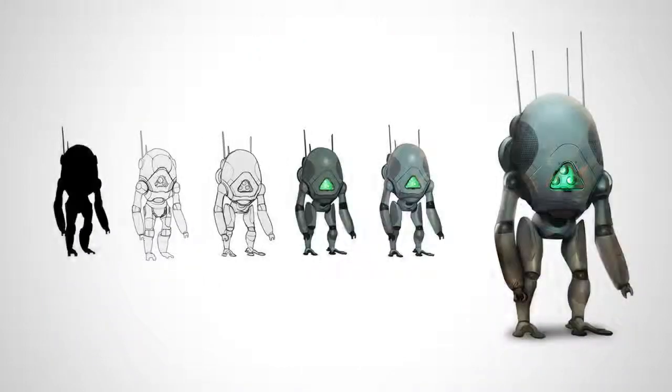So really working in this way methodically solves visual problems. Either if it's you and an art director, or you and a whole team, this is a way to work out the challenges and come to that nice visual solution. And then once you do, the polish is easy.